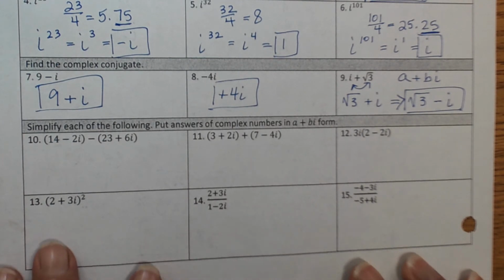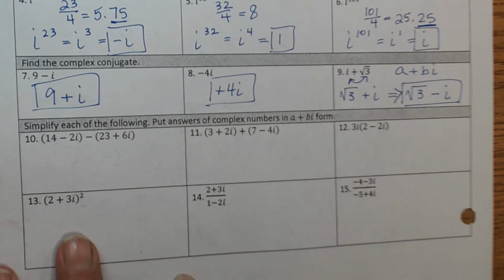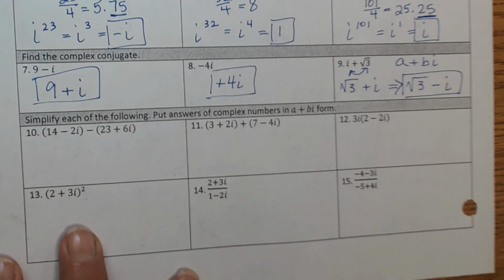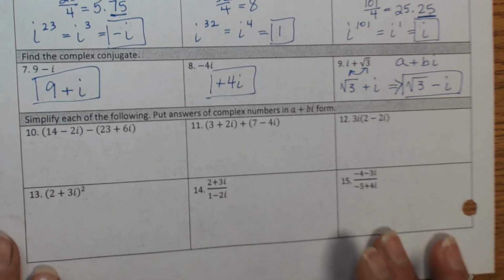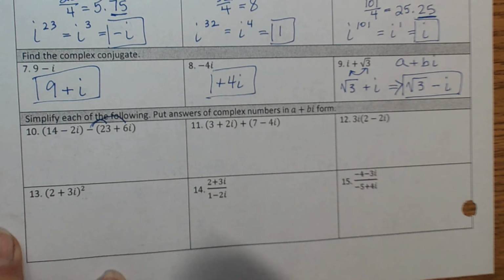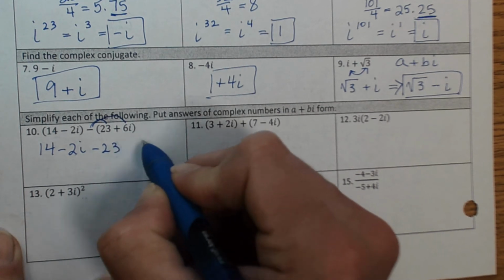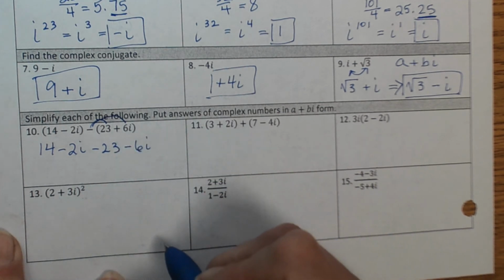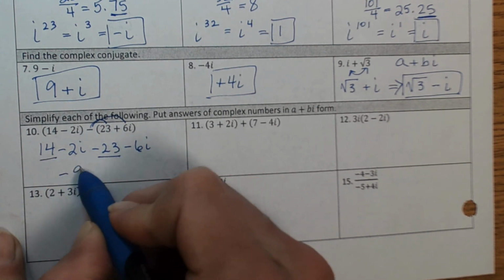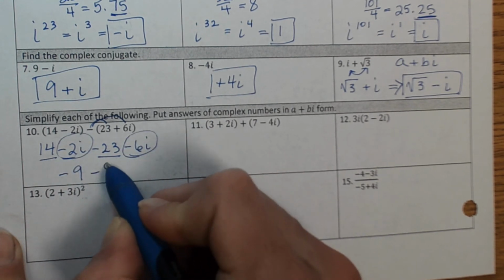All right, and then we can do operations with complex numbers, just like we do operations with anything. You want to think about these as like terms. You're going to combine real numbers with real numbers and imaginary numbers with imaginary numbers. So I notice when I have subtraction, that negative is going to need to distribute into that second parenthesis. So I would have 14 minus 2i minus 23 minus 6i. So we treat these like terms. So 14 minus 23, that's negative 9. And then negative 2i and negative 6i, that would be negative 8i.